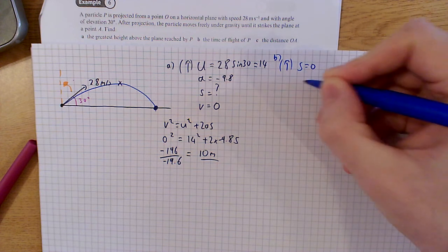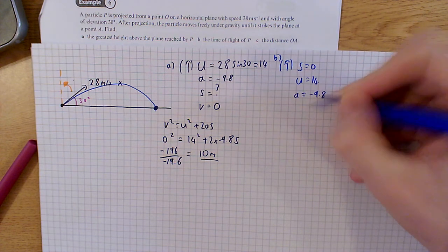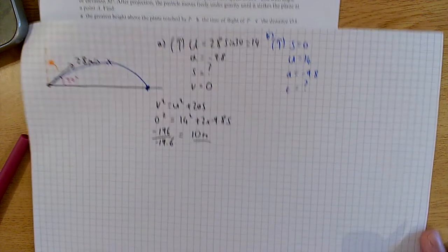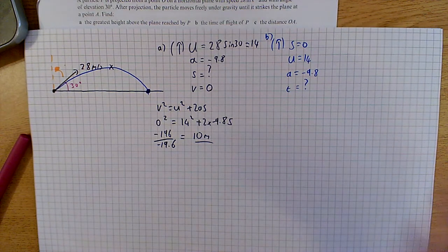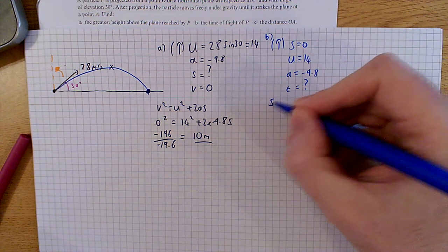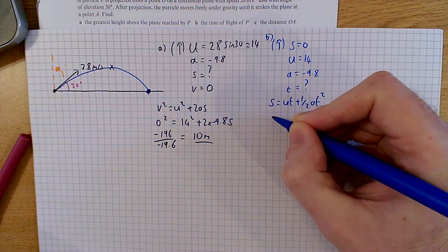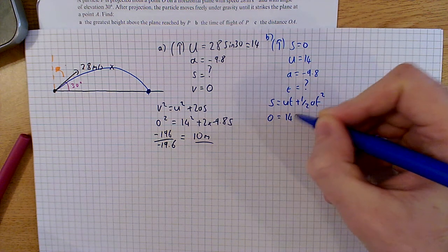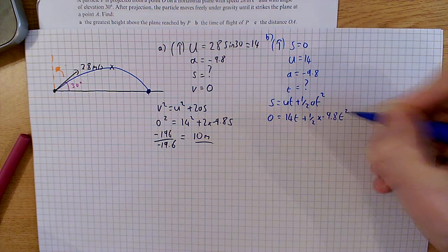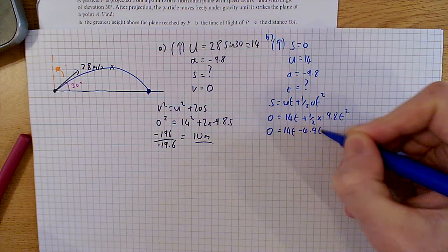This time it's going to be s is 0, u we know is 14, a is minus 9.8, and this time we're looking for the time. So we want to find the time where it's come back down. So again, we take a formula from suvat, s equals ut plus half at squared. So we've got 0 is 14t plus 1 half times minus 9.8 t squared. So this is 0 equals 14t minus 4.9 t squared.